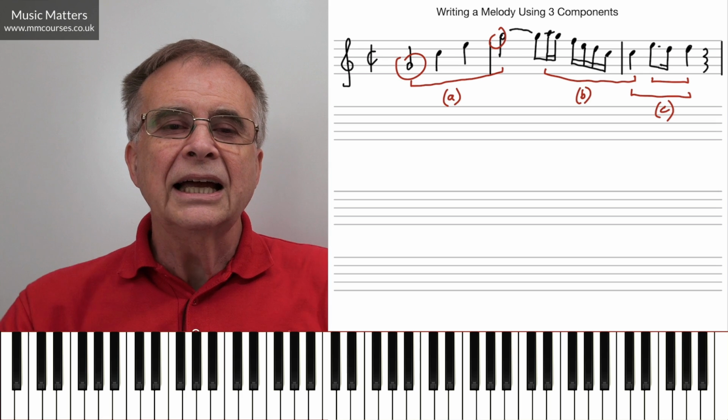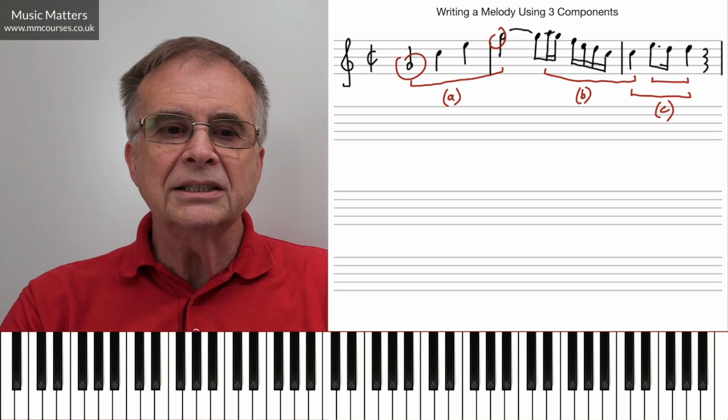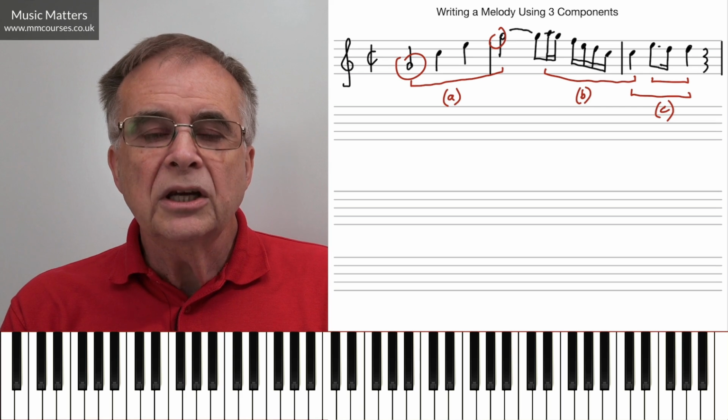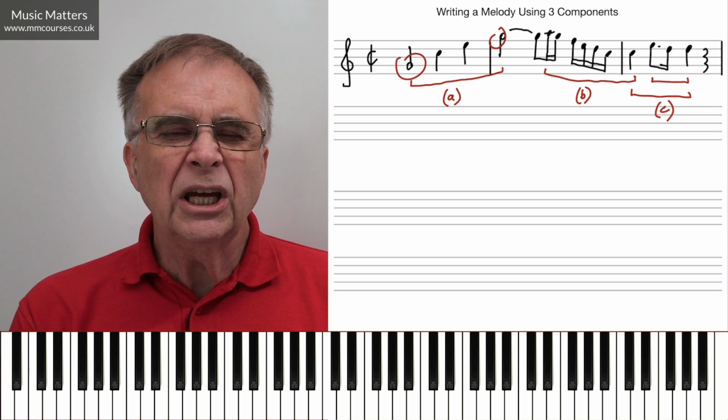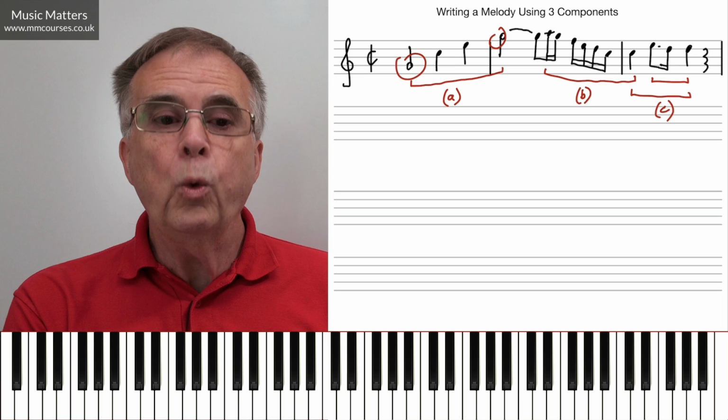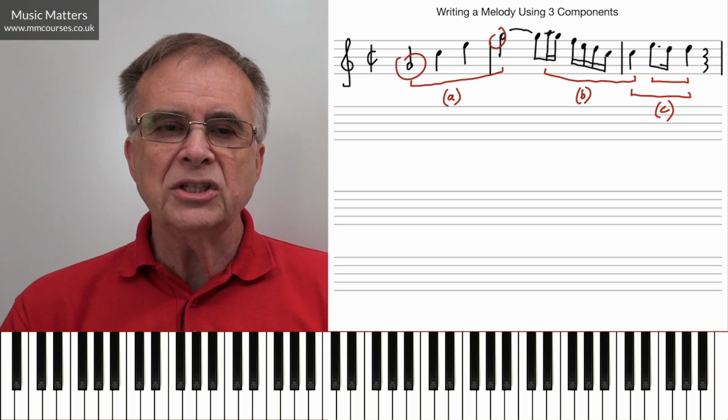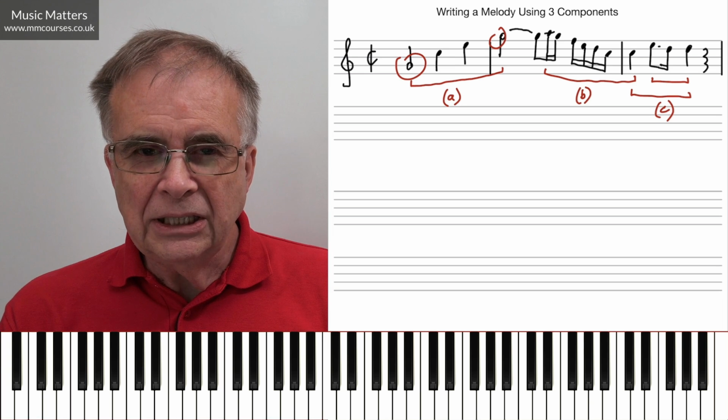So there we have it, just an insight into 3 bars, 3 measures of Mozart, from which we can learn a huge amount about one way of constructing a melodic line.